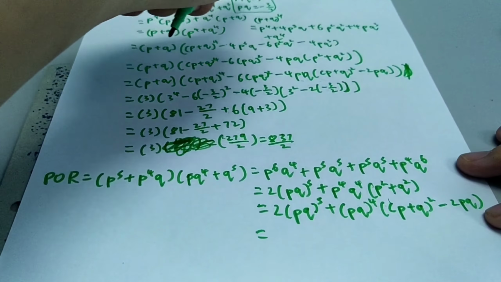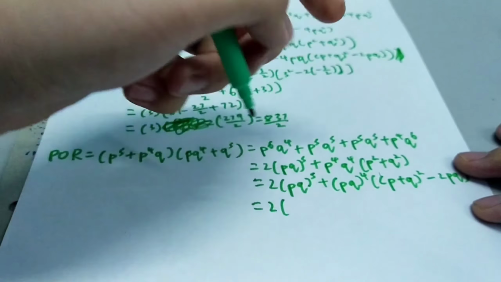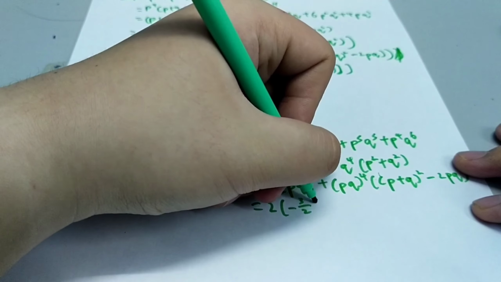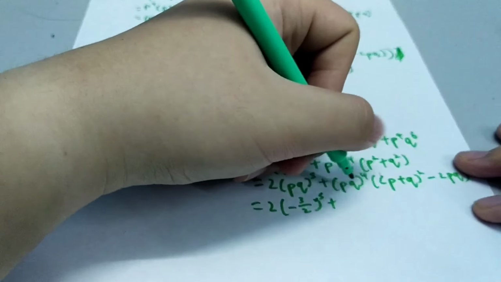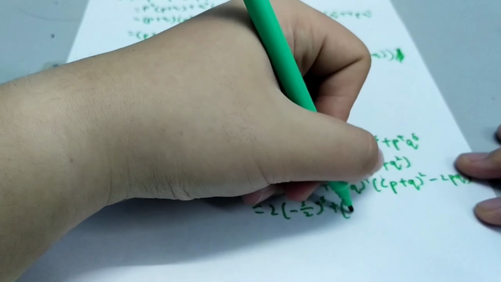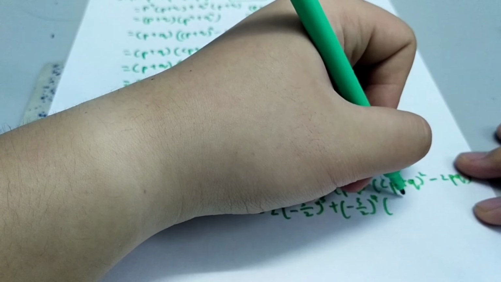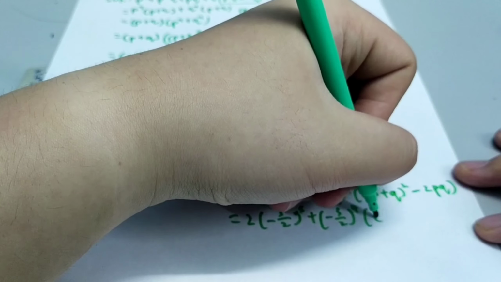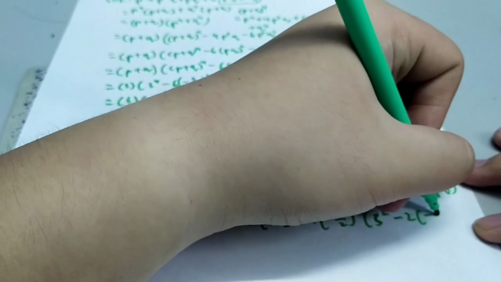So substitute all of this, I will have 2 times negative 3 over 2 power of 5 plus negative 3 over 2 power of 4 times 3 square minus 2 times negative 3 over 2.